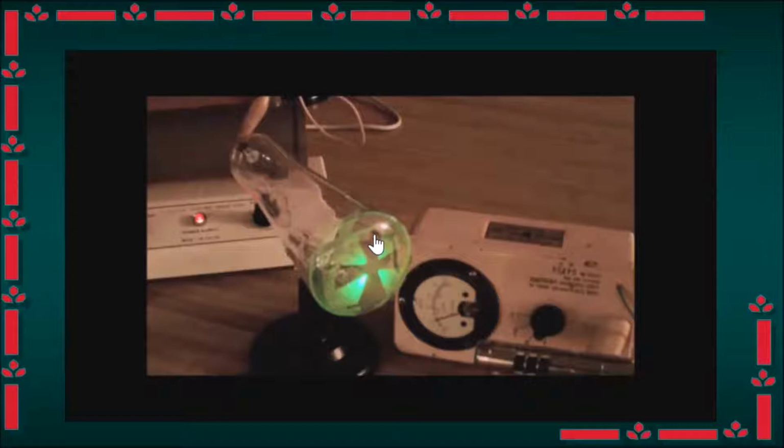Okay. So, yes, put a piece of metal in this tube, and now you have an X-ray machine. Yes, very primitive.